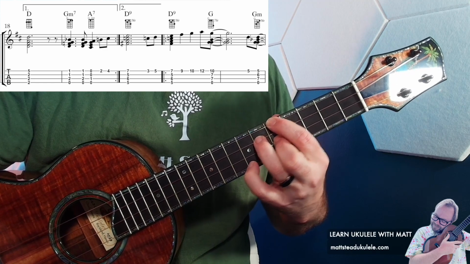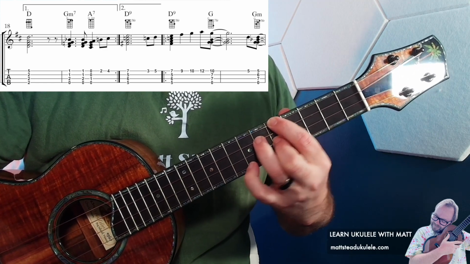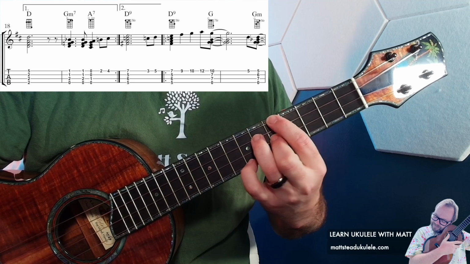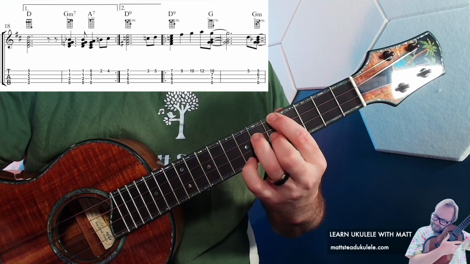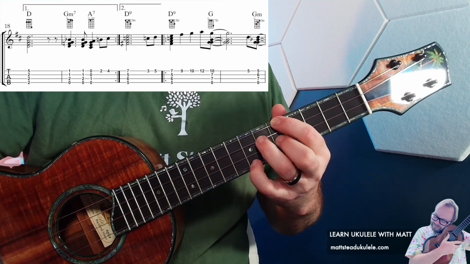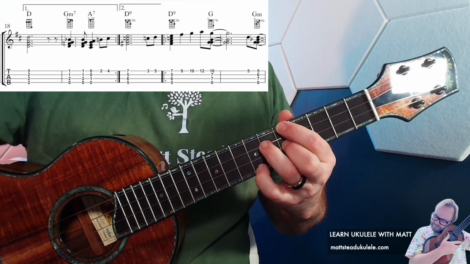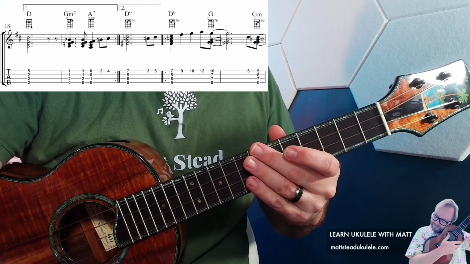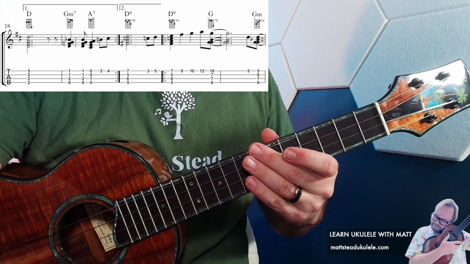A lovely, lovely sounding chord. So that's really important to note, that where we have a first repeat with the number 1, we only play those measures the first time through. The second time we jump to the second repeat. We don't play measures 18 and 19 again. And amazingly, because there's so much repetition, you've done the vast majority of the song.